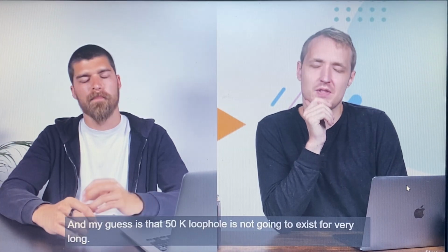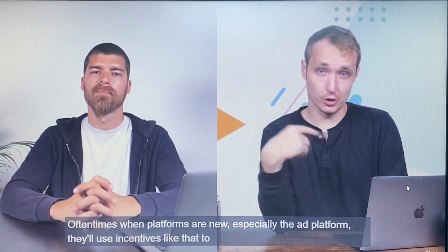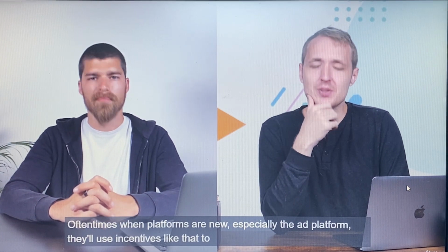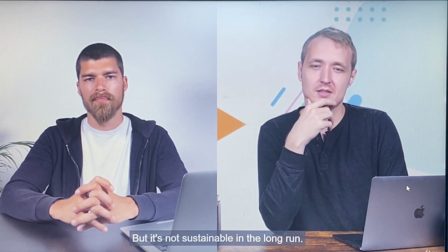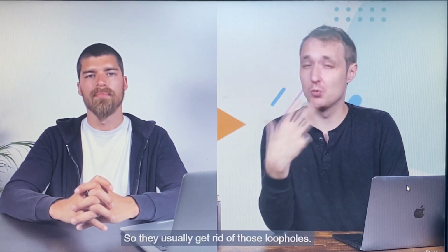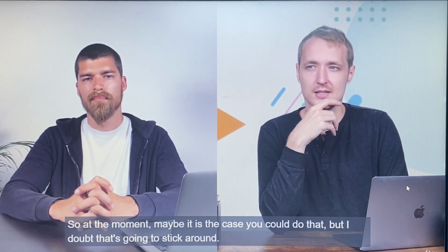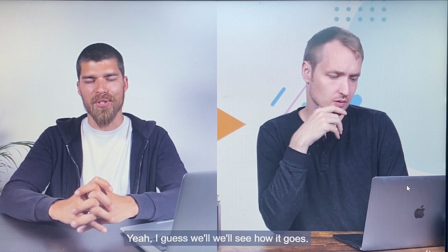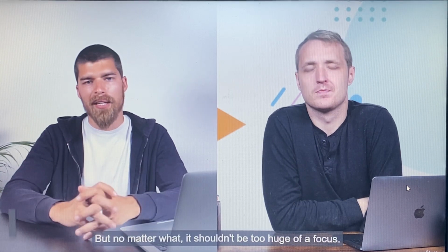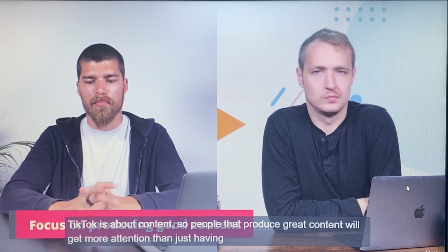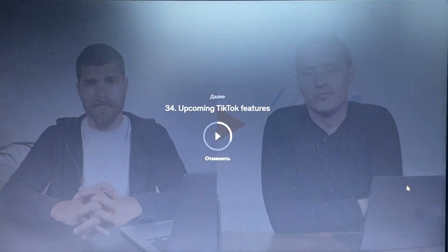My guess is that the 50K loophole is not going to exist for very long. Oftentimes, when platforms are new, especially the ad platform, they'll use incentives like that to get people to spend money or get people onto the platform, but it's not sustainable in the long run, so they usually get rid of those loopholes. At the moment, maybe you could do that, but I doubt it's going to stick around. We'll see how it goes. But no matter what, it shouldn't be too huge of a focus. TikTok is about content, so people that produce great content will get more attention than just having verification.